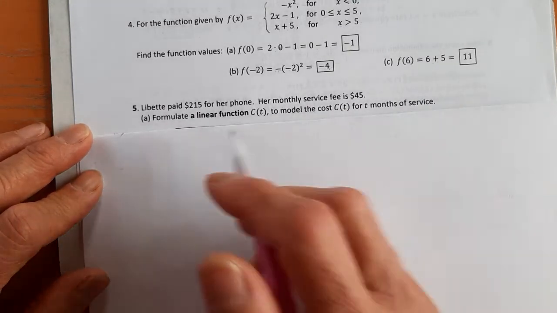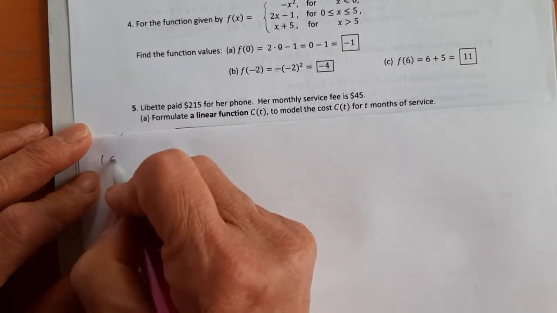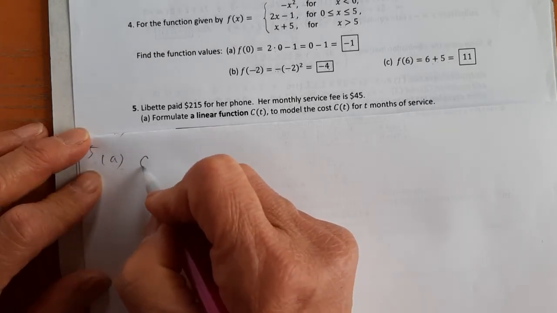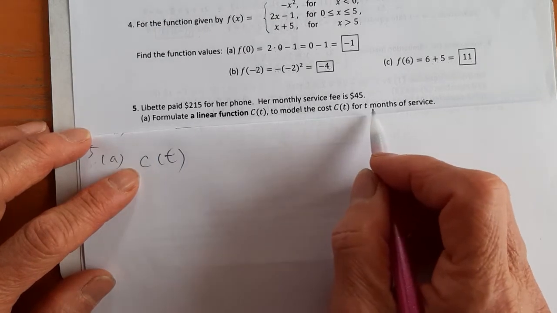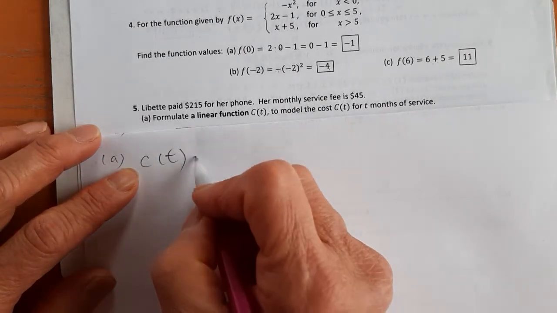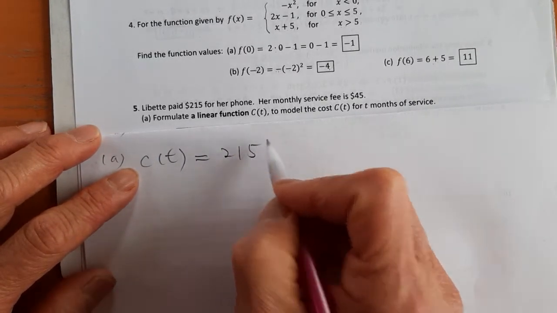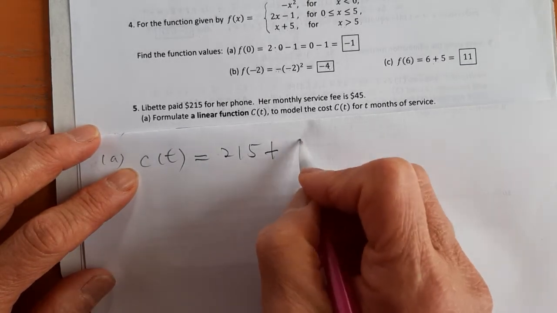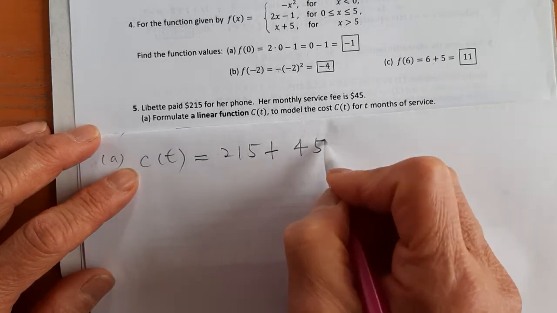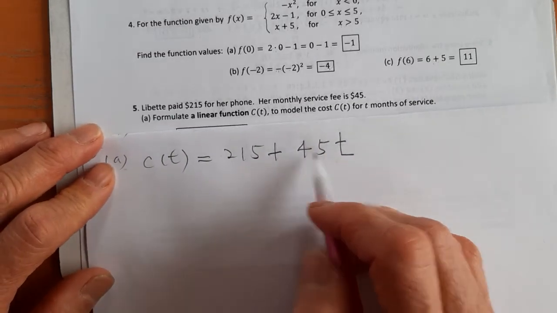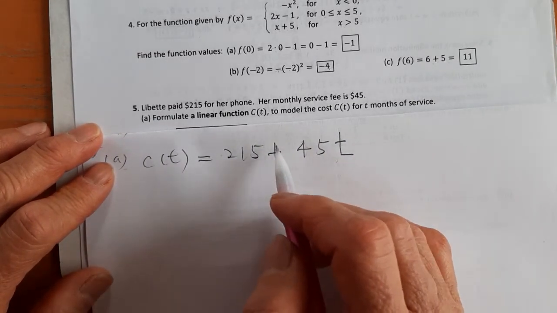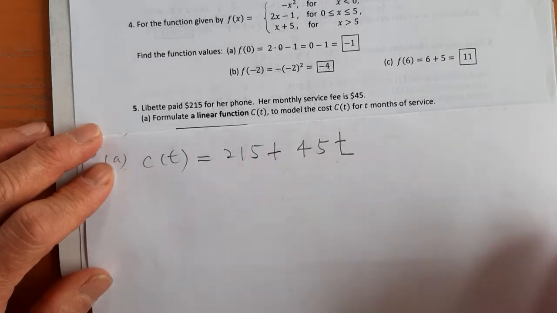Find a formula, the linear function, we call C of t, the cost function, to model the cost for the t months of the service. So first of all, pay $215, then per month pay $45 for t months. So after t months, total cost is $215 plus 45 times t.